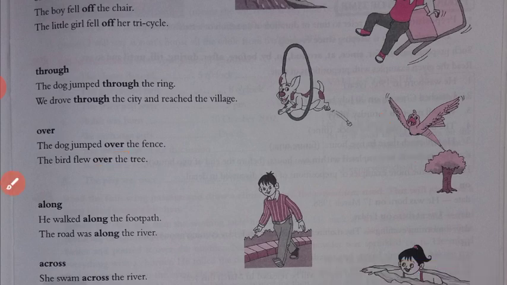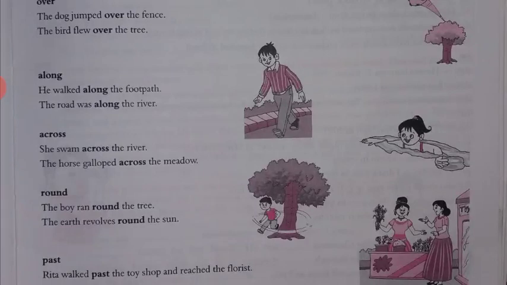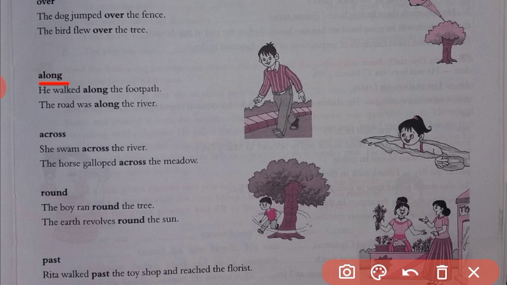Now along. Along shows parallel movement. See, one is static, the other is dynamic. See, he walked along the footpath. So here you can see this is the footpath, whereas the boy is walking along the footpath, meaning in parallel to the footpath. So in that case along is used showing parallel movement with other things as a preposition.